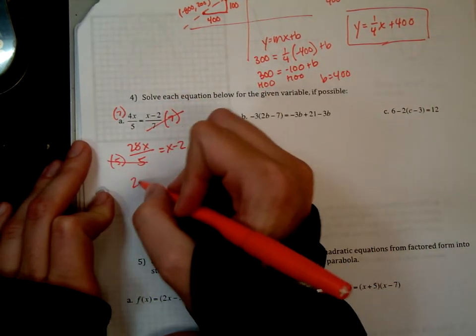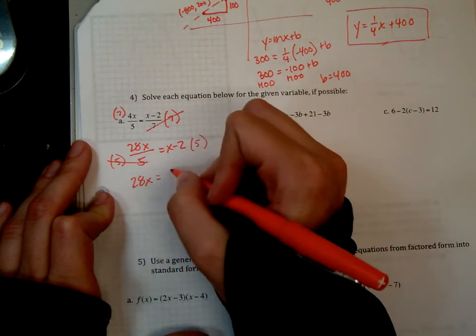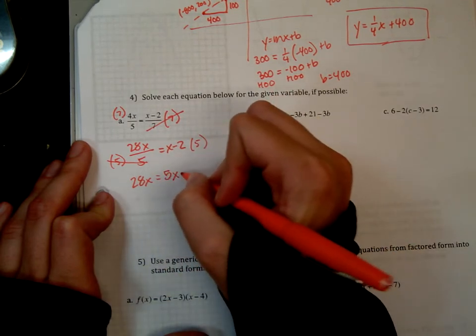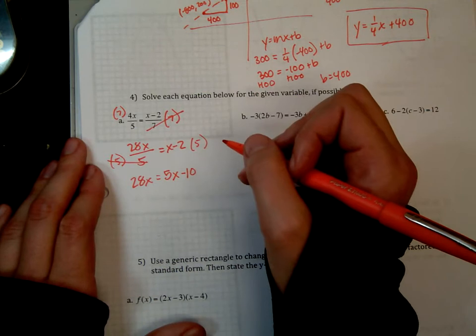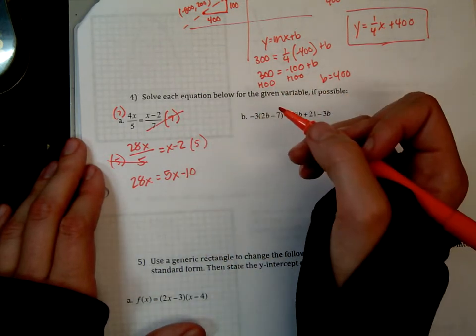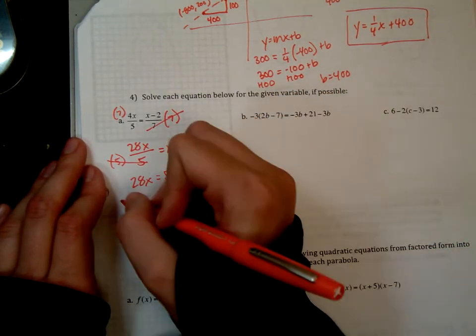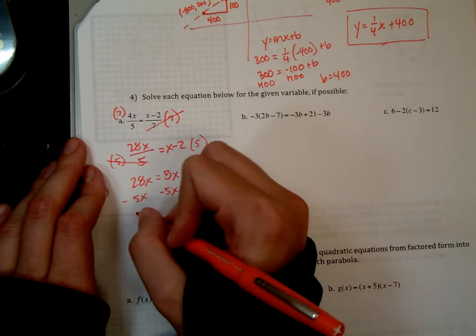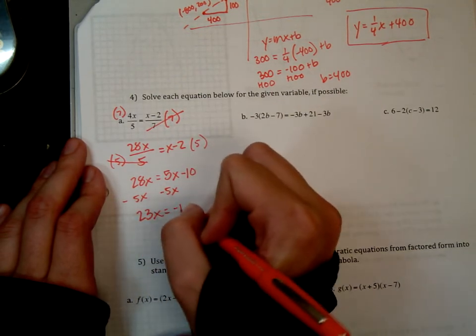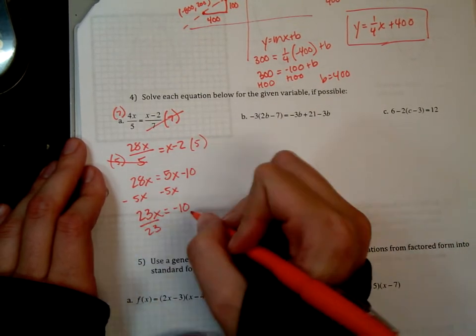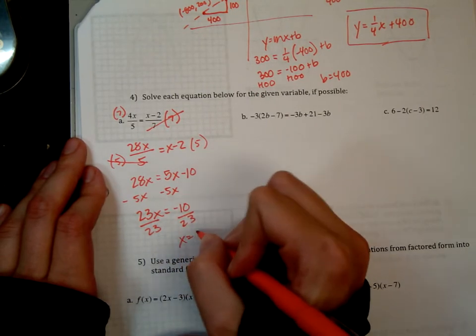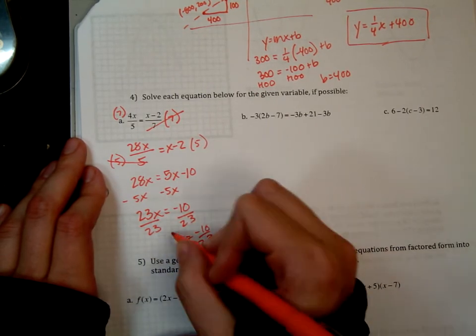So we get 28x equals 5x minus 10, because I distribute in the 5. I'll subtract 5x. 23x equals negative 10. So we get x equals negative 10 23rds.